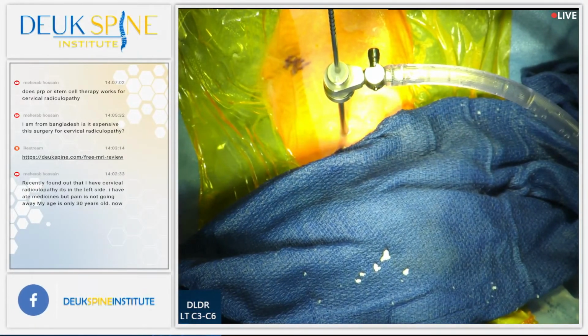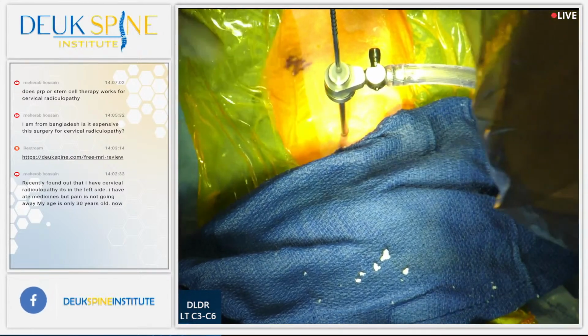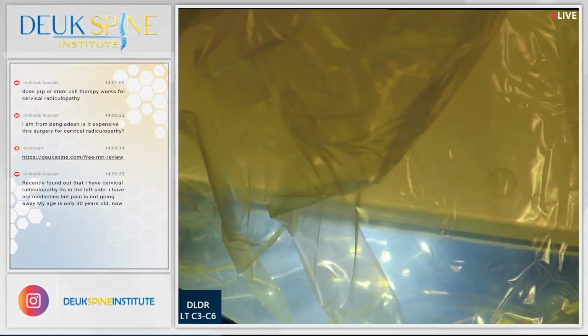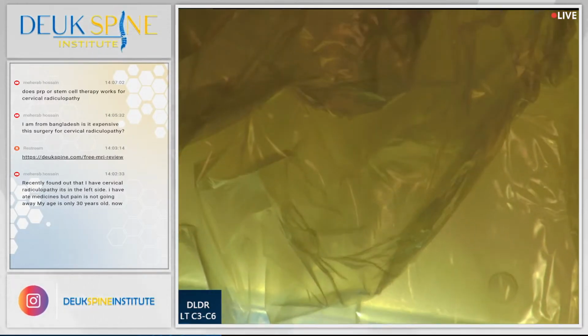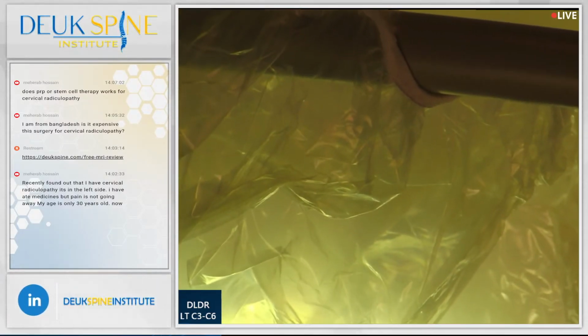So at this point, we've already treated one disc with that incision. We're going to treat two discs with this incision. We're going to bring the fluoro in. We're going to move up the spine to the next disc, which is our last disc. Let's go.